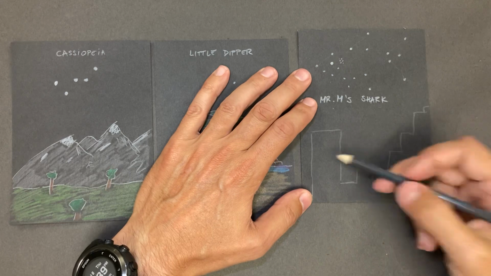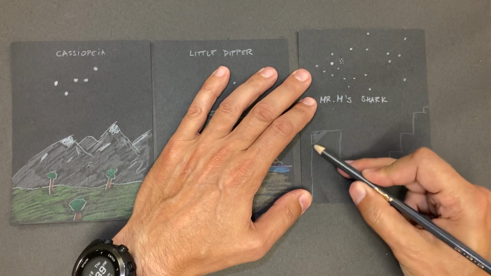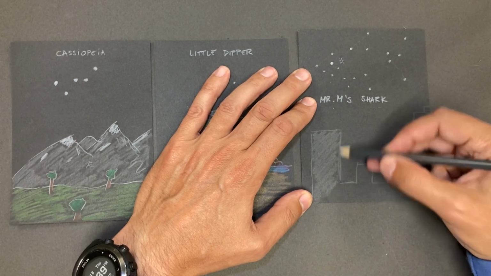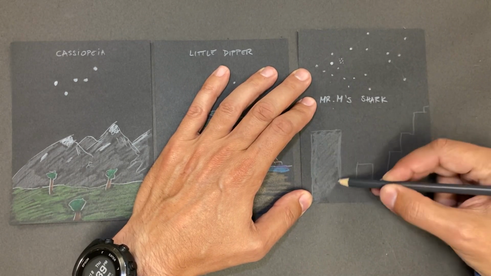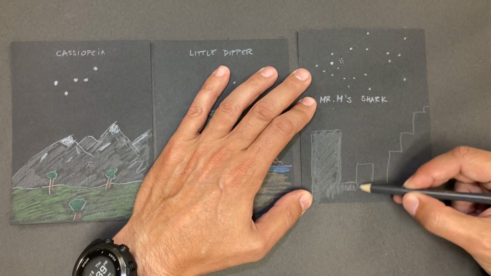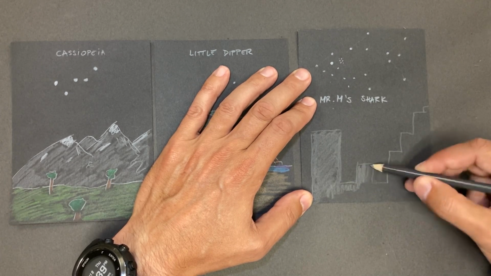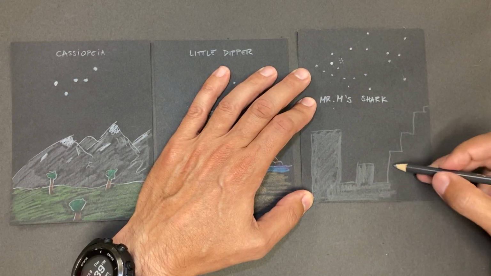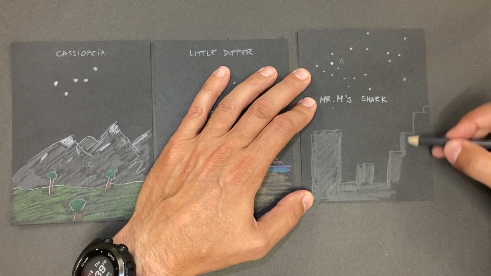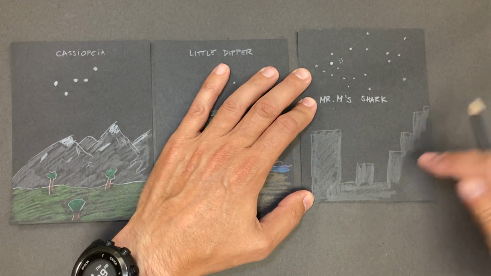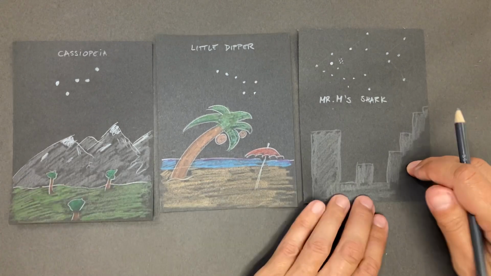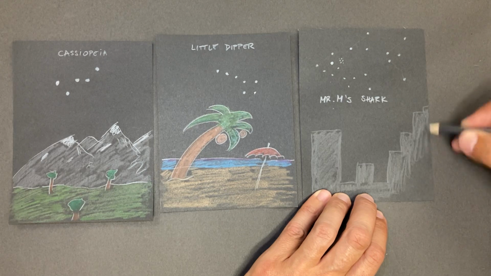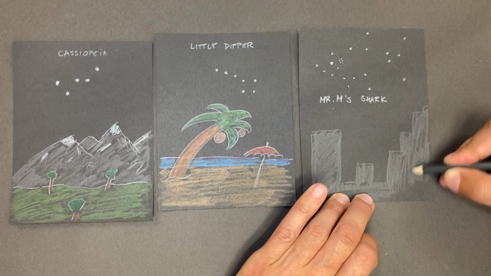Since it is night, I am going to lightly color my buildings in. And maybe I'll add some windows in random spots. You are welcome to add whatever you want in the foreground. If you want to keep mountains, if you want to keep the beach, just think about where you want to be when you see your own made-up constellation.